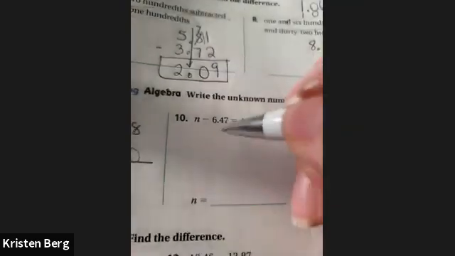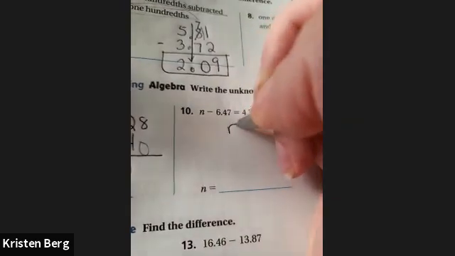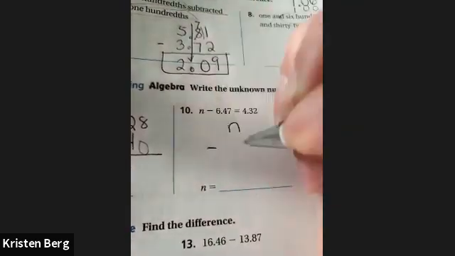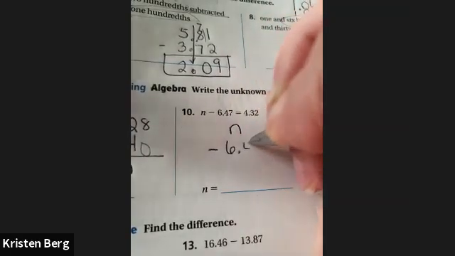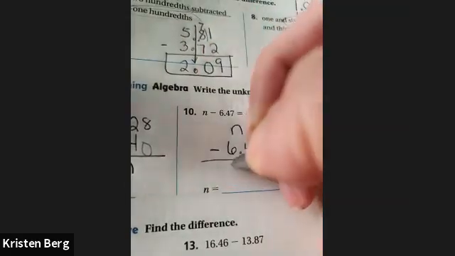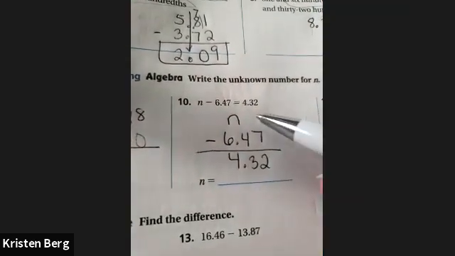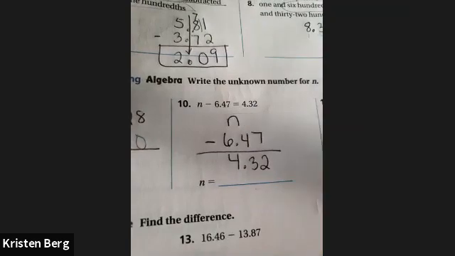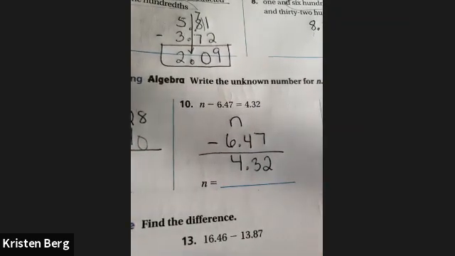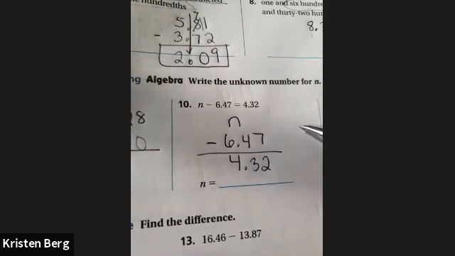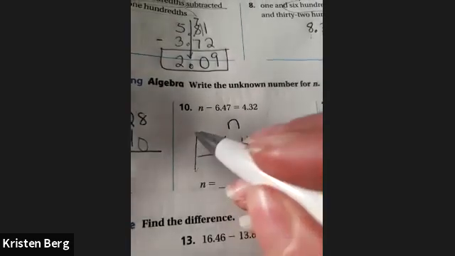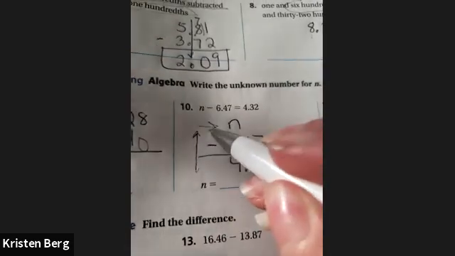The one that I am worried about is this one. So I'm going to put an n here, minus 6 and 47 hundredths equals 4 and 32 hundredths. So I want to know, how in the world do I figure out what n is? In this case, I actually have to work backwards to figure out this number.